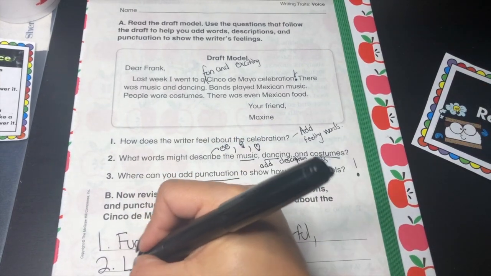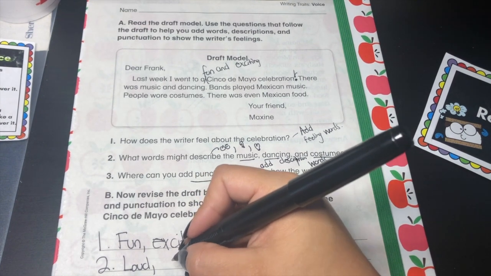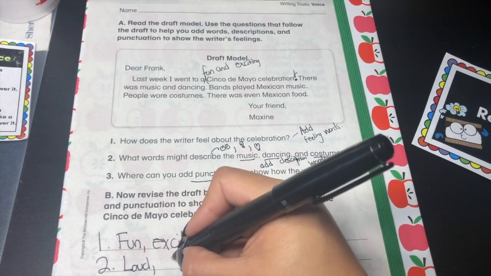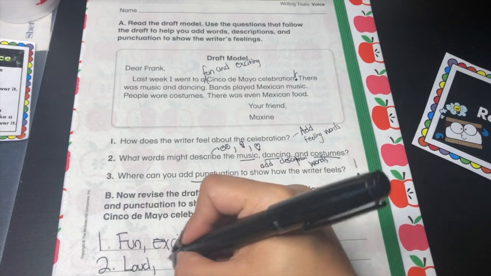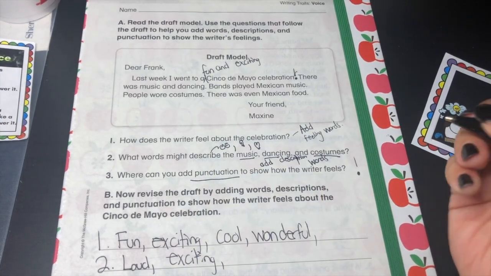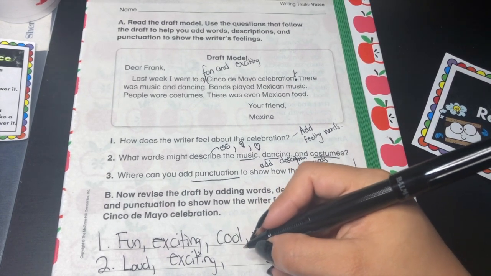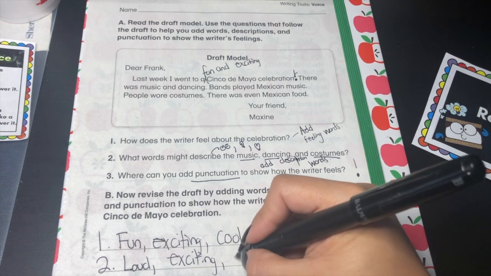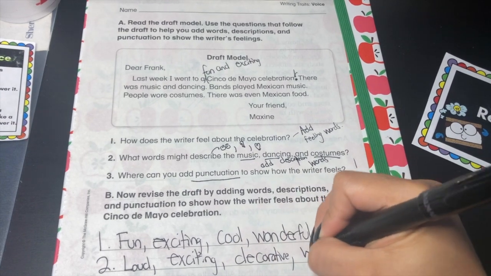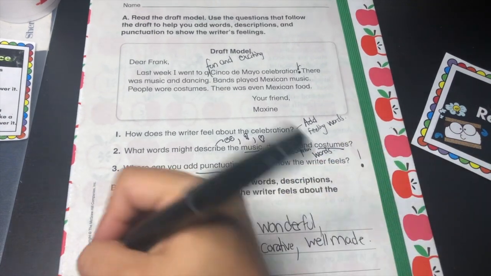Number 2, what words might describe the music, dancing, and costume? The music could have been loud. What else? What's another way to describe maybe dancing? The dancing was exciting. Remember, these words can be used to describe other things too, not just one thing. Costumes were, costume was decorative, well made. Okay, any of those words to describe those things.